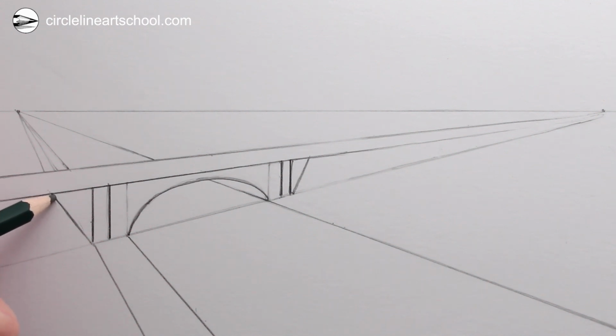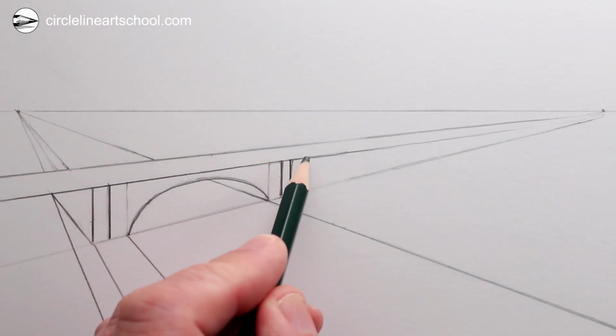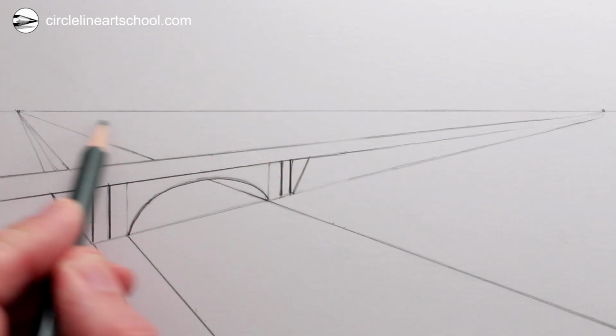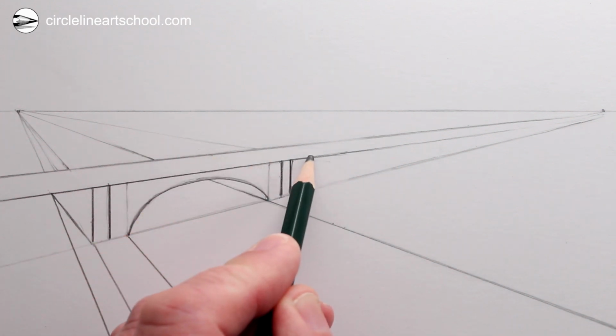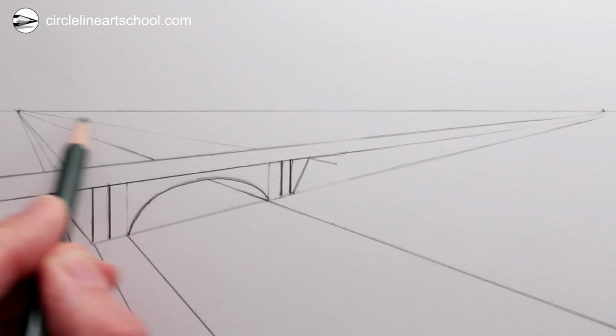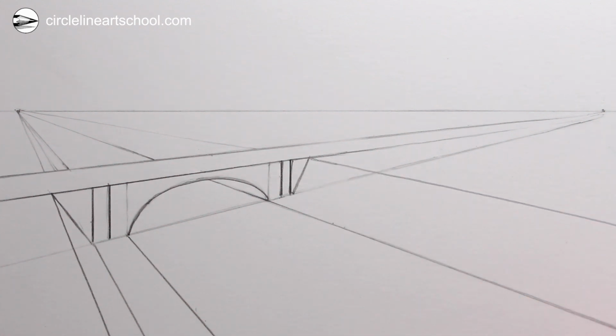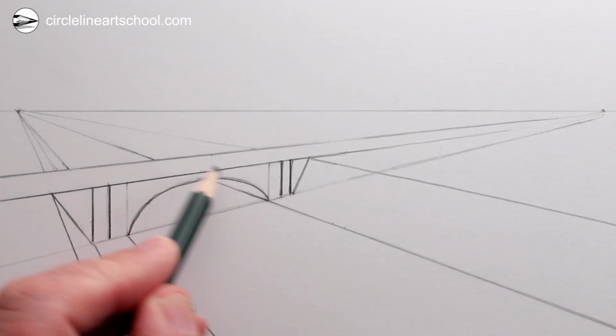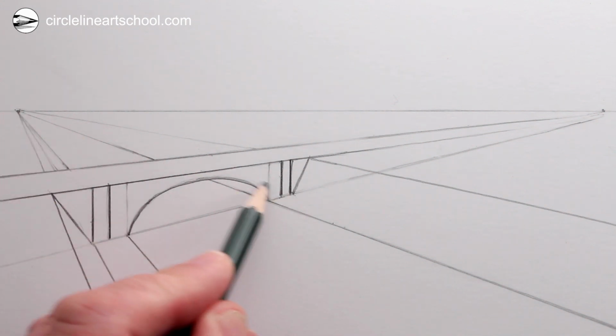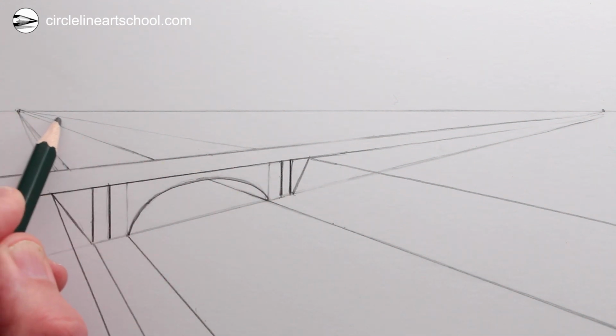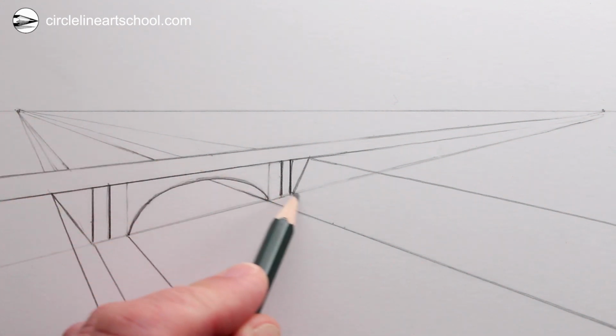So then we can repeat this by using the left vanishing point again, because the lines are receding to the left and they're all parallel. Therefore, they're all going to go to the left vanishing point. And we draw a line for the top of the bank. And then we can draw another line from the left vanishing point for the base of the bank. And the bank is either side of the bridge, so we have two banks, one on each side of the bridge.